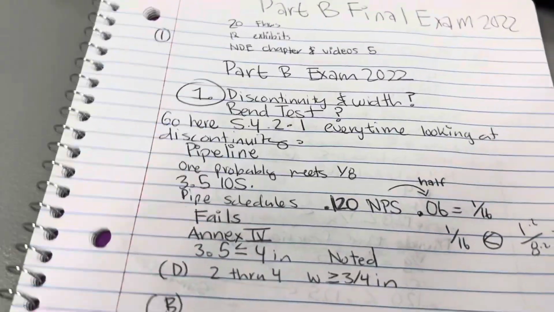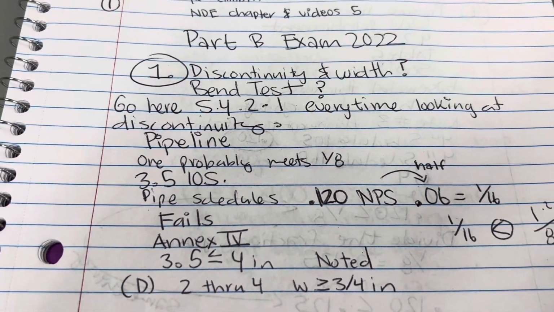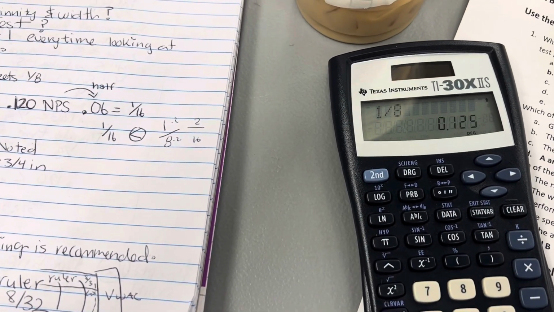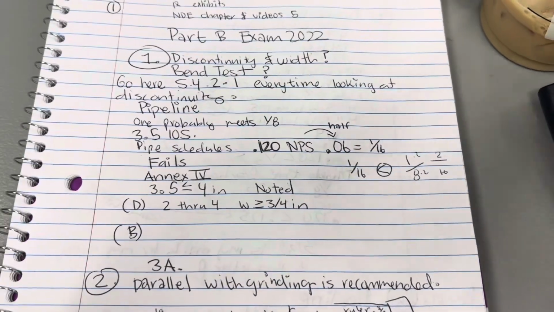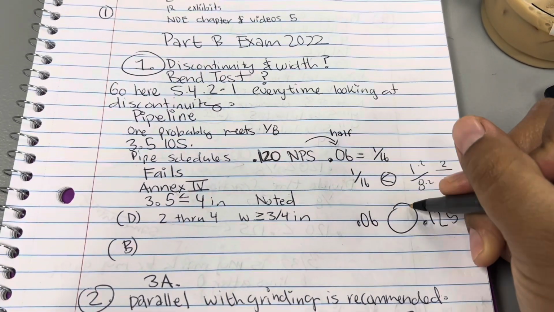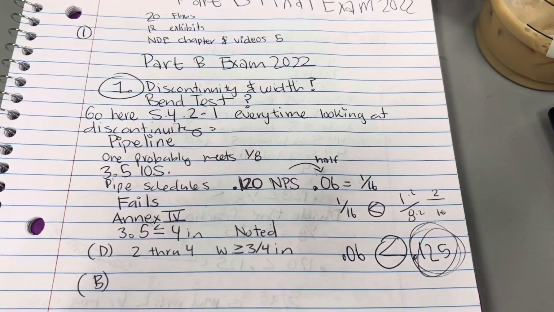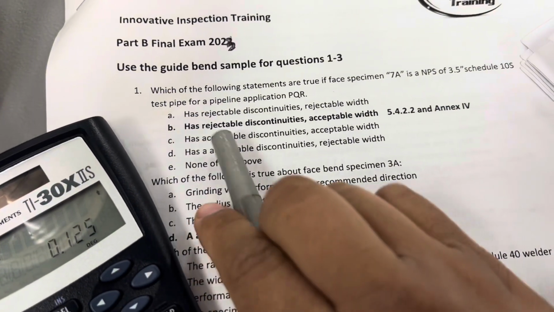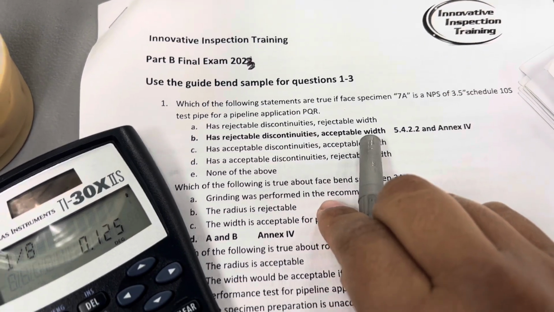If you wanted to keep it at the decimal, it's 0.06 and 1/8 in decimal. 1/8 in decimal is 1 divided by 8 equals 0.125. So 0.06 compared to 0.125. 0.06 is still less than 0.125. So this discontinuity is way bigger than that allowed. Therefore, the answer is B, has rejectable discontinuity. But we need to check width.